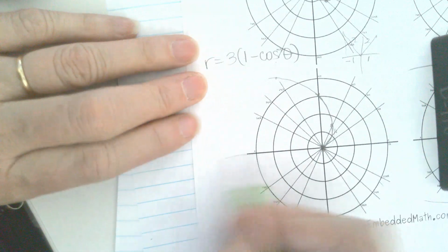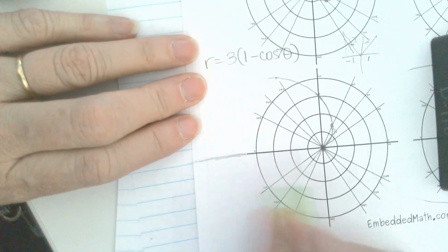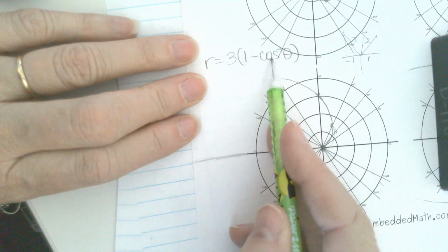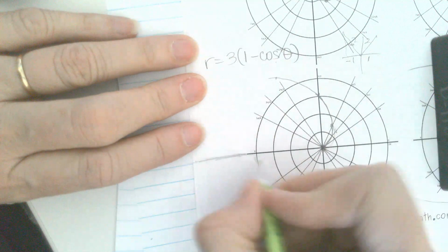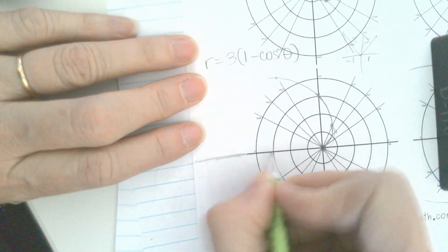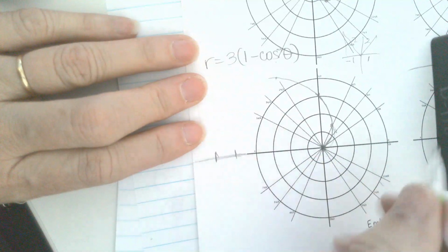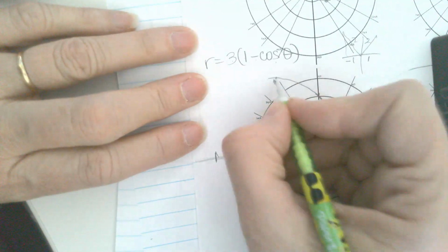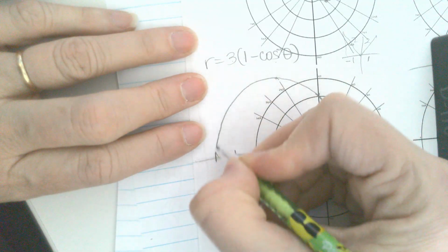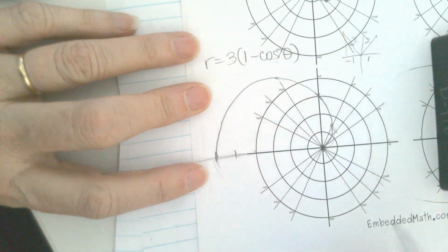By the time we get over to pi, cosine is negative 1, right? 1 minus a negative 1 is plus 1, or 2. 3 times 2 is 6. So we go there. Come back around.